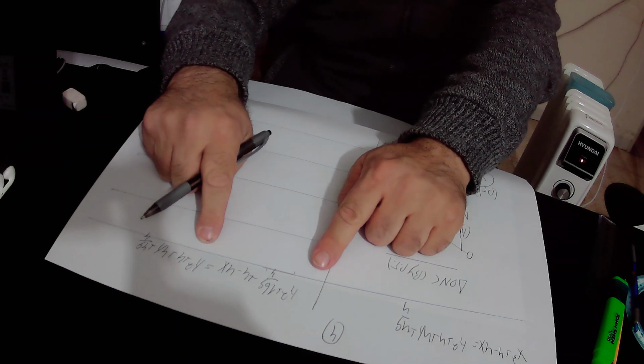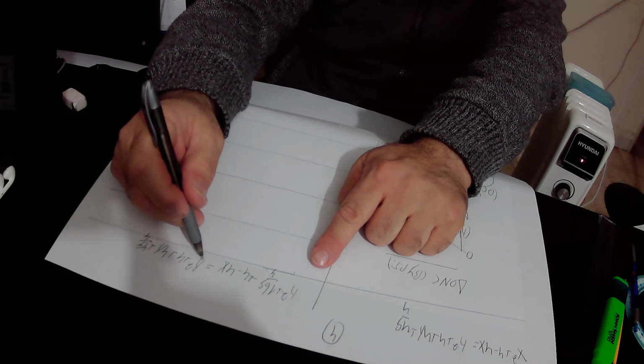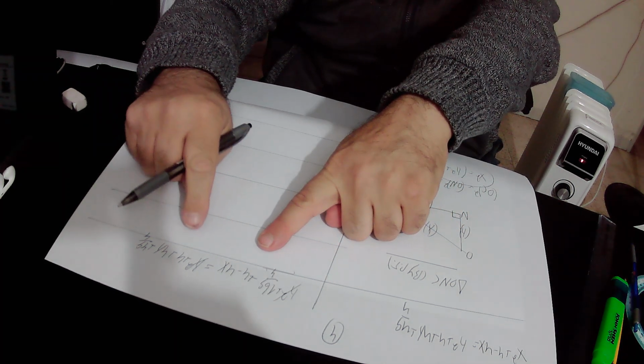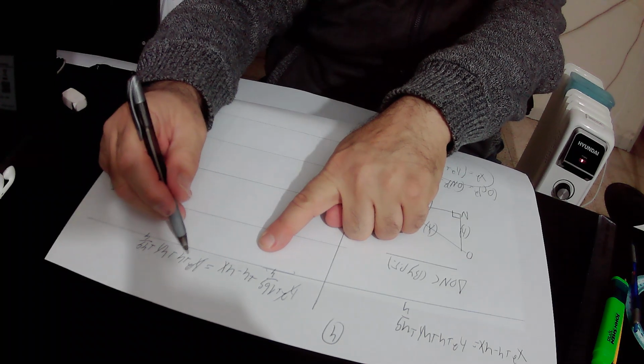So here we have h squared on both sides of the equation, so h squared gets cancelled. We also have 4 on both sides of the equation, so 4 also gets cancelled.